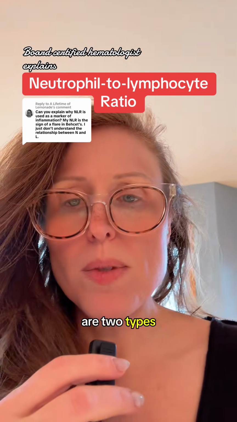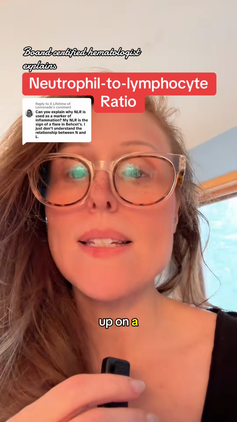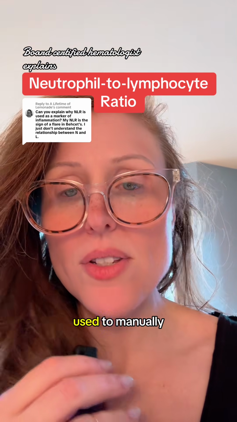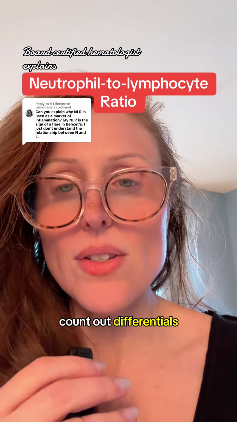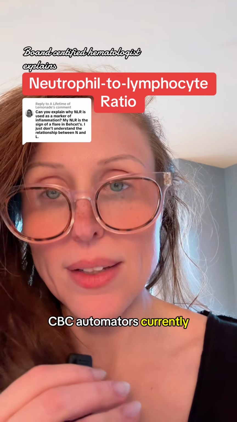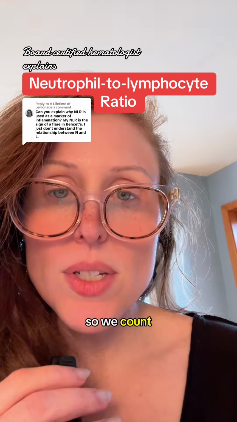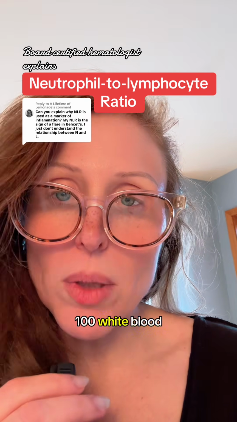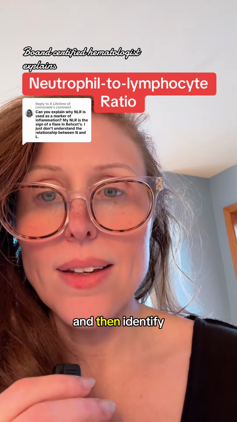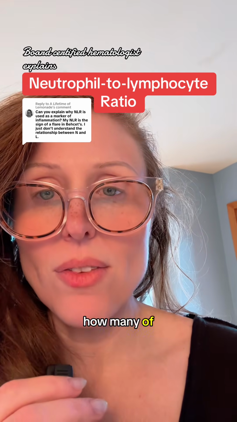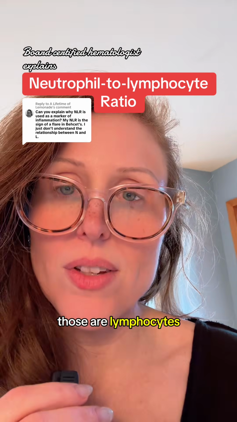Neutrophils and lymphocytes are two types of white blood cells, and they show up on a CBC with differential. The way we used to manually count out differentials and the way CBC automators currently report out the differential is as percentages. So we count 100 nucleated cells, 100 white blood cells generally, and then identify how many of those are neutrophils, how many of those are lymphocytes, etc.